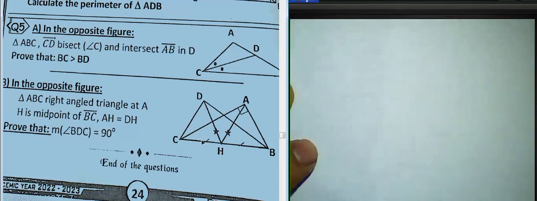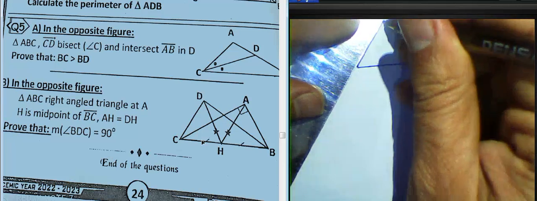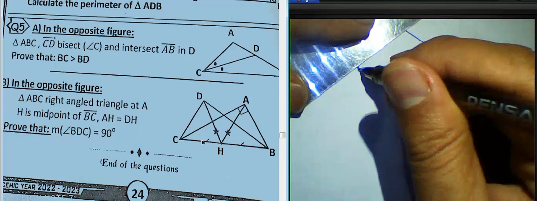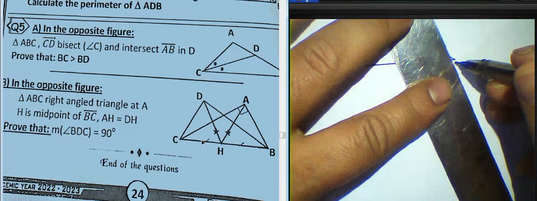I will draw with a ruler to be clear. We have two triangles in this shape: the first triangle, and this is the second triangle.